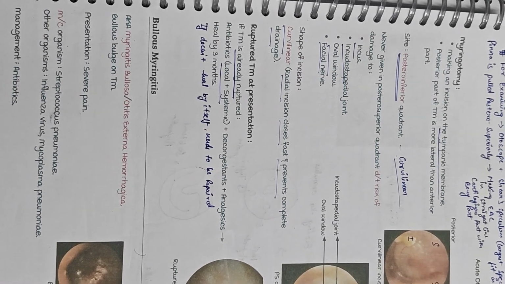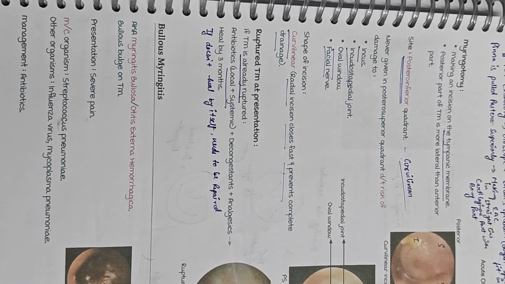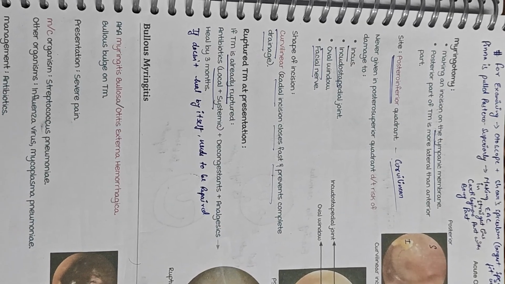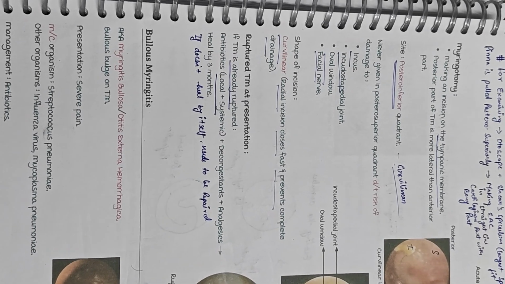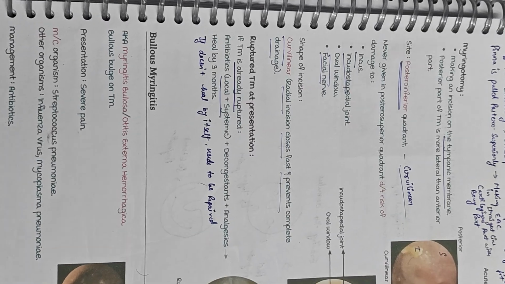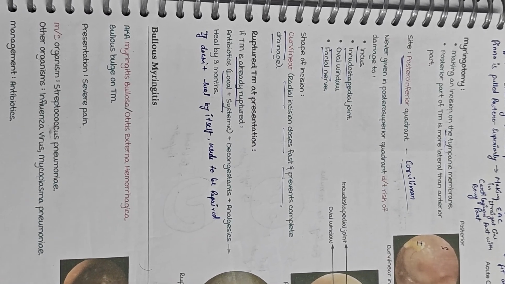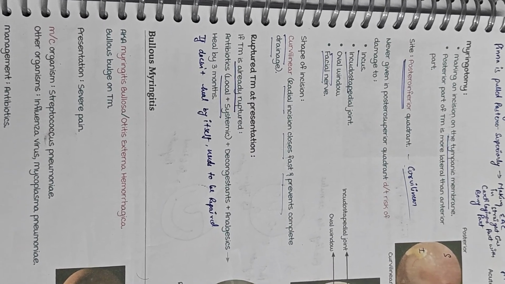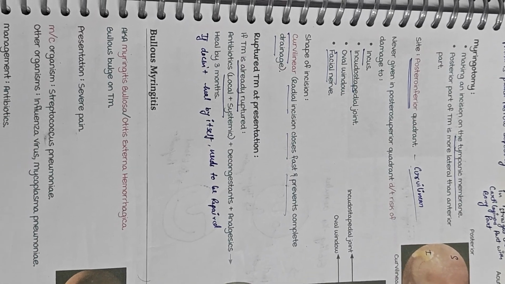Okay. Now the shape of the incision will be curvilinear. If the tympanic membrane is already ruptured, then we have to give antibiotics, decongestants, and analgesics, and it will also heal within 3 months. If it doesn't heal, then it needs to be repaired.